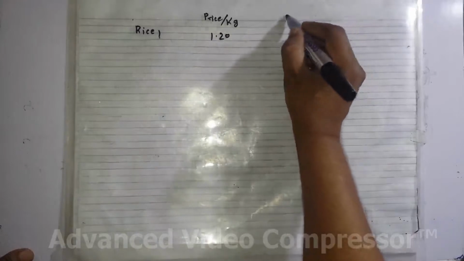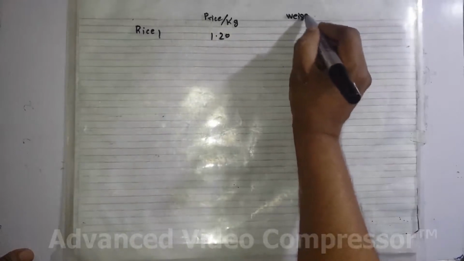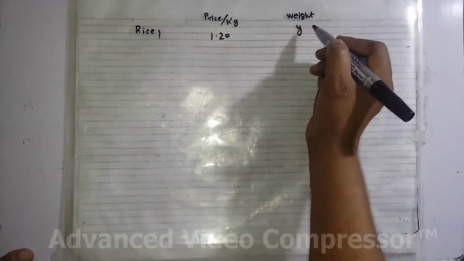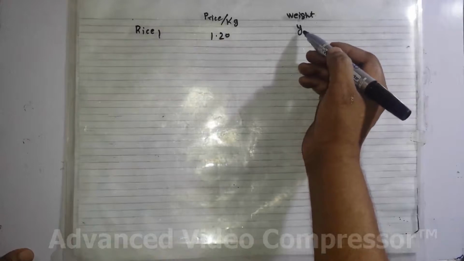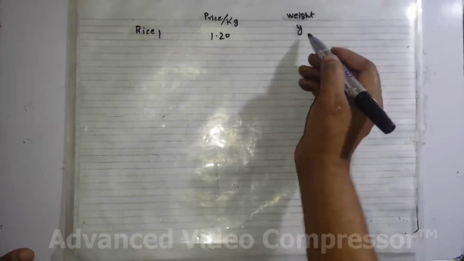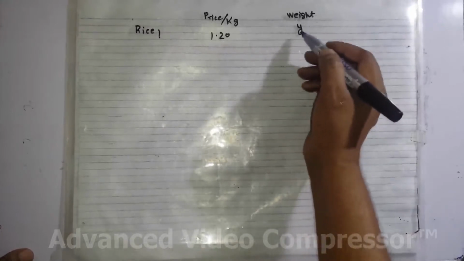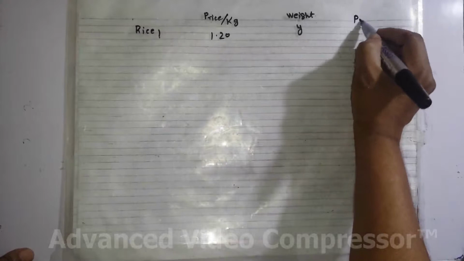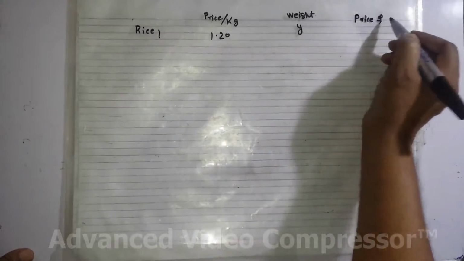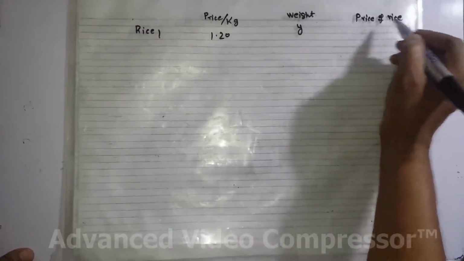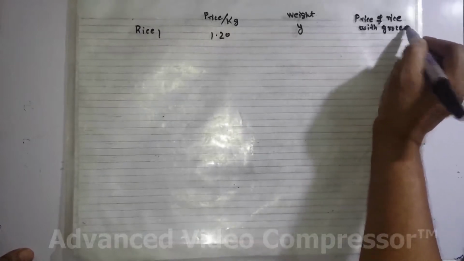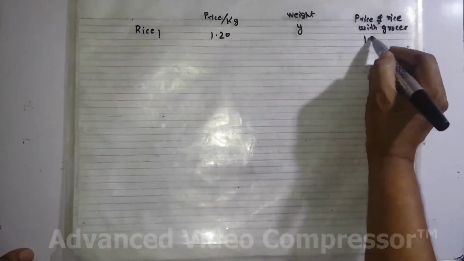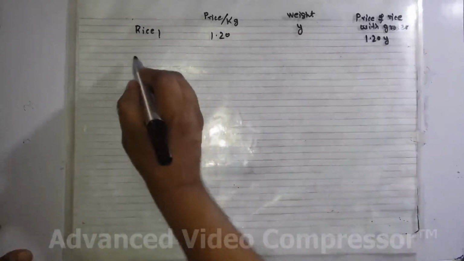Suppose that the grocer has this type of rice in a weight of y kgs. So what will be the price of this y kgs he has? We have to multiply this weight with the price of 1 kg. In this way we will get the price of this total weight. The price of rice with the grocer will become 1.20y.